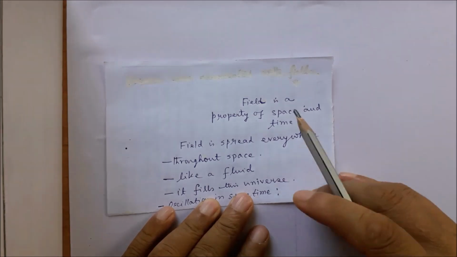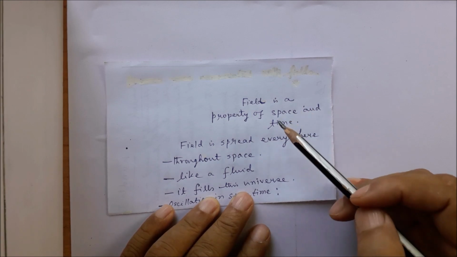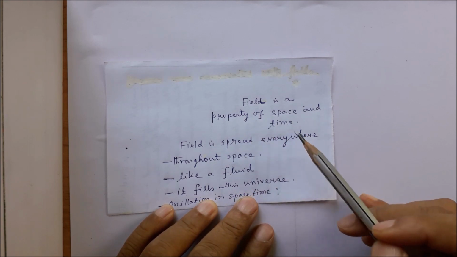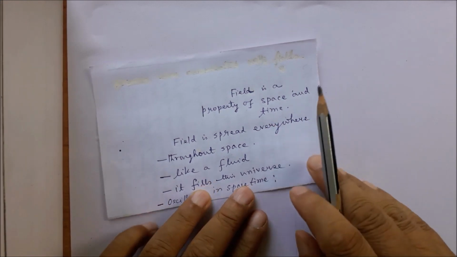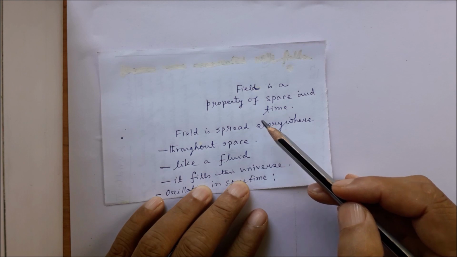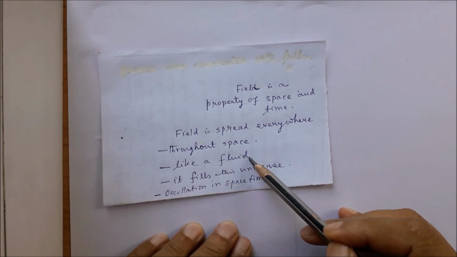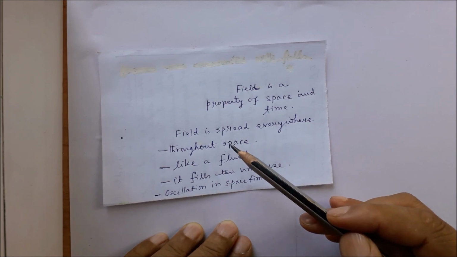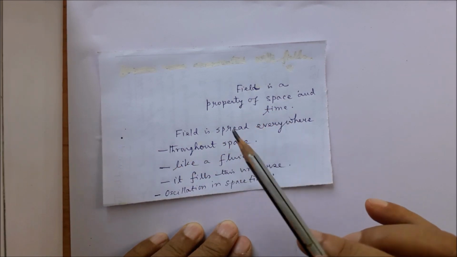Let us list down certain properties of field that struck us, hopefully, in this discussion. Field is a property of space and time, as field varies from point to point as well as from time to time. Field is spread everywhere, as it has a value very near to the source as well as far away from it, even at infinity. So field behaves like a fluid. Consider an ocean and suppose we are in it. Ocean is everywhere. It just extends, it just spreads, fills the entire universe.